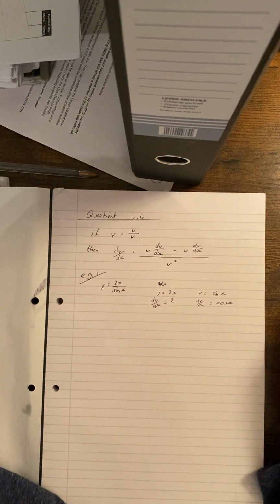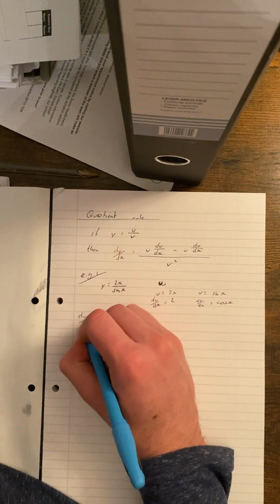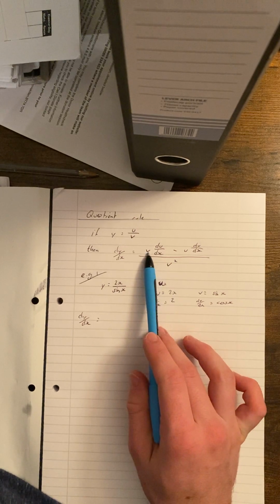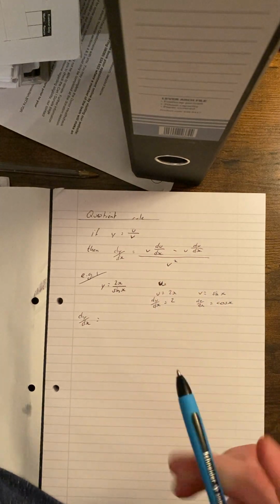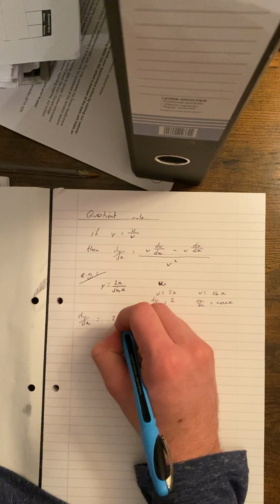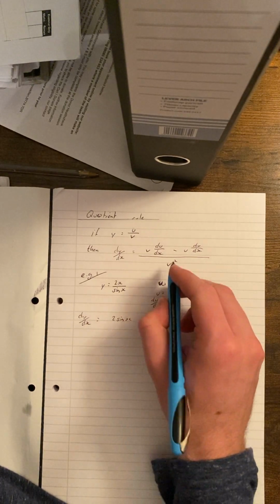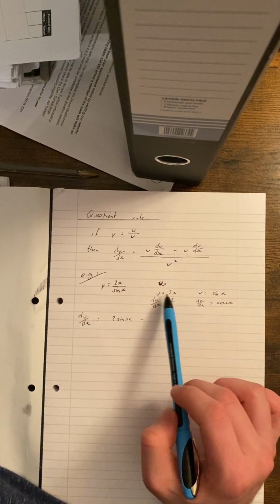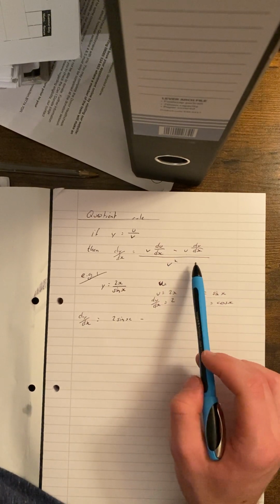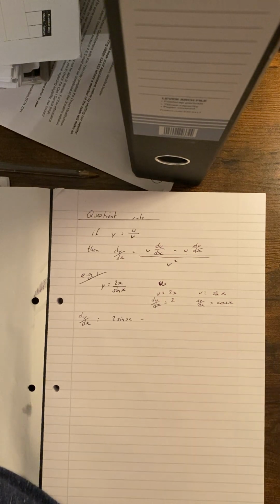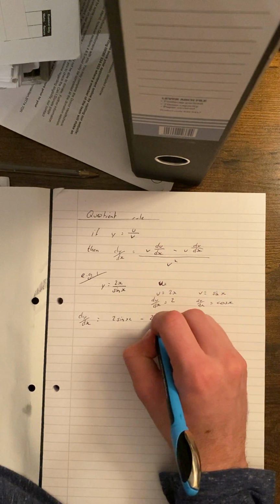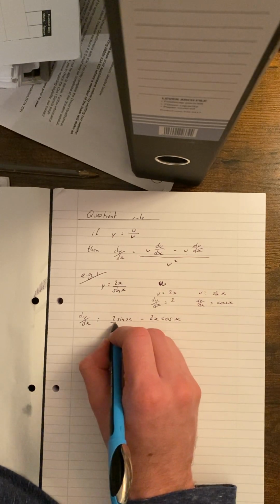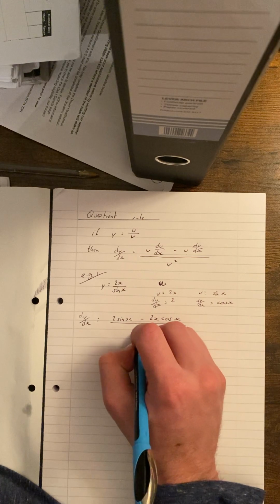So if we use our formula then, dy dx, v times du dx, so that's going to be sine x times 2, that's going to be 2 sine x, minus u, well that's 2x, and dv dx is cos x, so that's going to be 2x cos x, all over v squared, so that's going to be sine squared x.